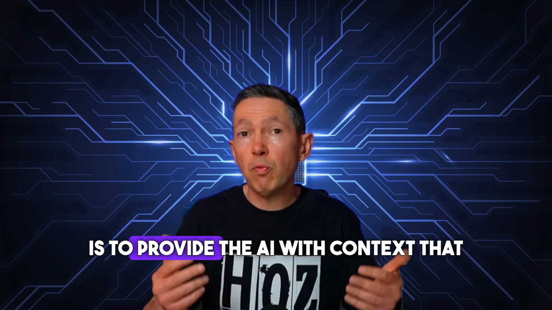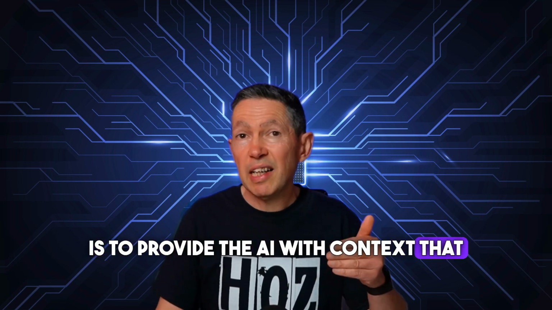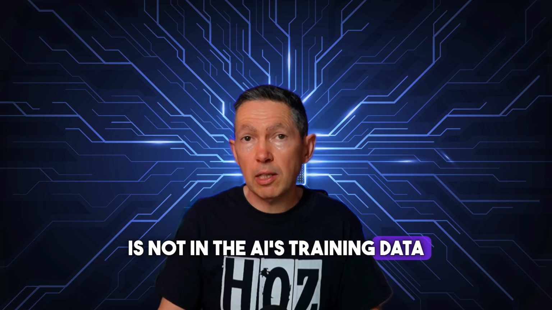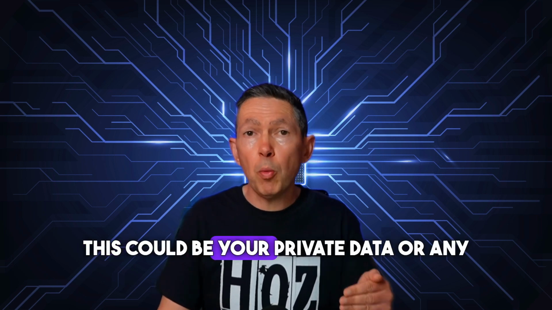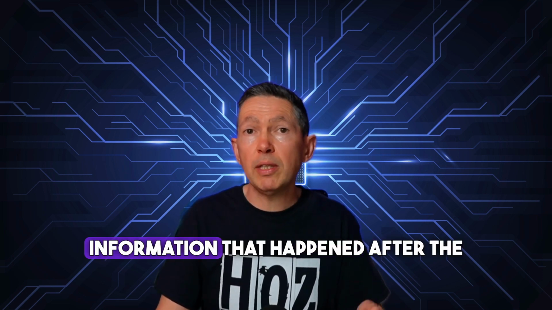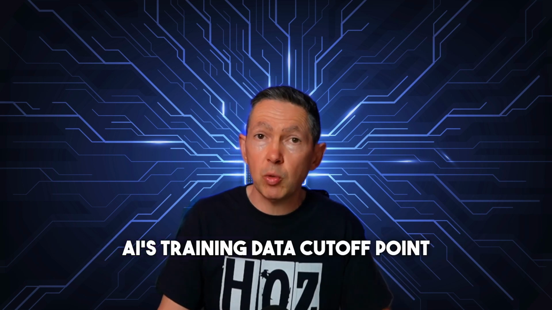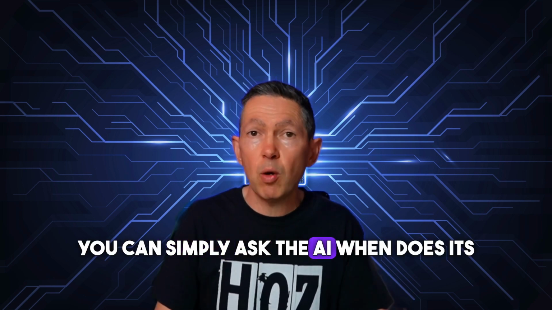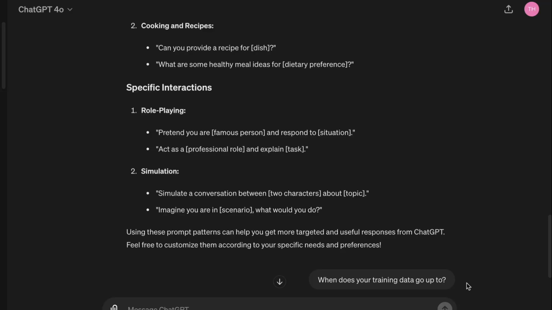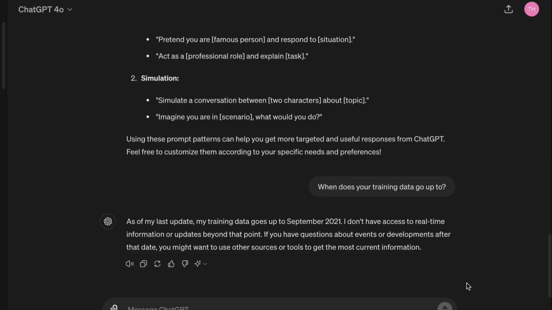Another way to enhance your prompts is to provide the AI with context that is not in the AI's training data. For example, this could be your private data or any information that happened after the AI's training data cutoff point. And by the way, you can simply ask the AI when its training data goes up to, and it will tell you the date of the last update. Let's do that. When does your training data go up to? As of my last update, my training data goes up to September 2021.